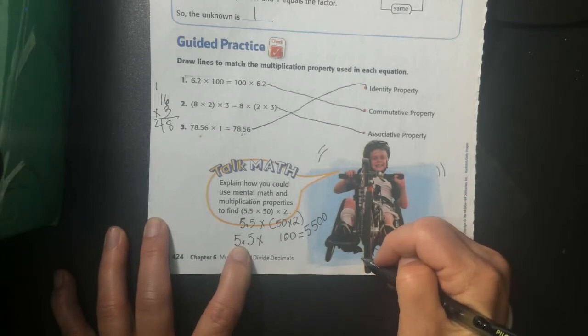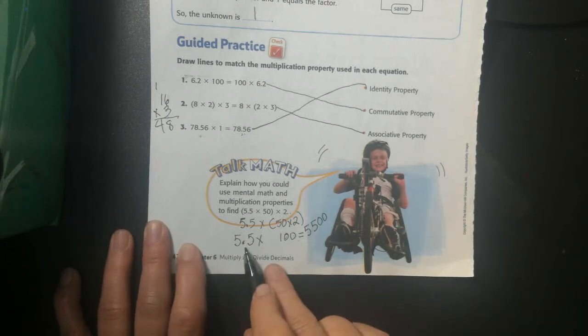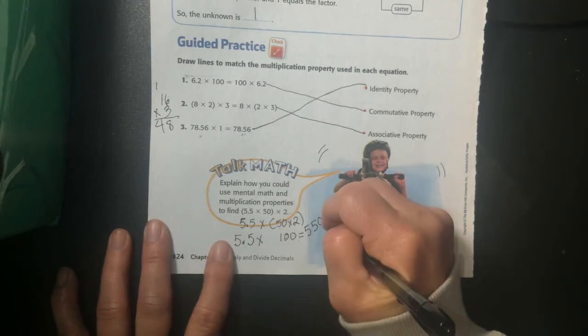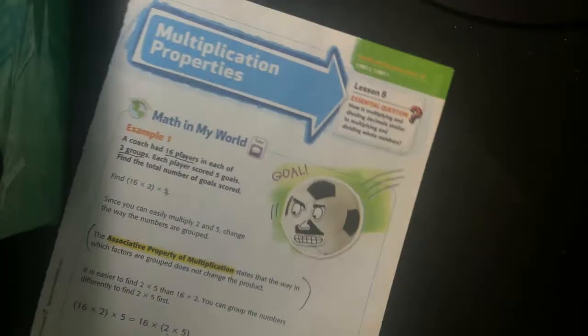But I know 55 times 100 would be 55 plus 2 zeros on the end. Now I'm going to do my next part. I need to add my decimal place back in. In my problem, I had 1 decimal place. So in my answer, I'm going to have 1 decimal place. So my answer is going to be 550. I can get rid of that extra 0 on the end. All right, on to the next page.